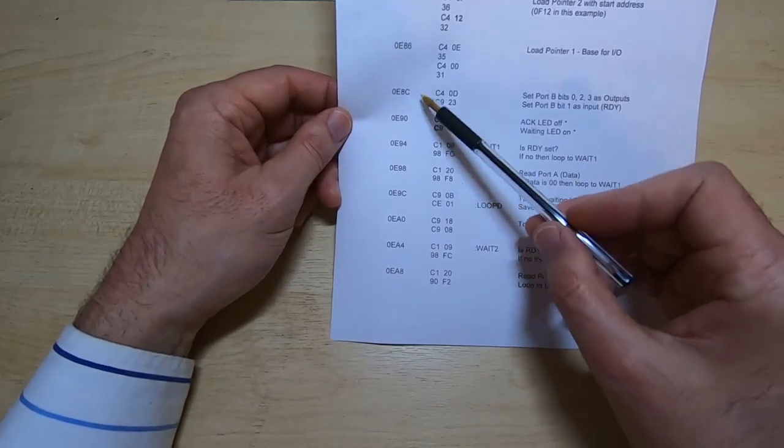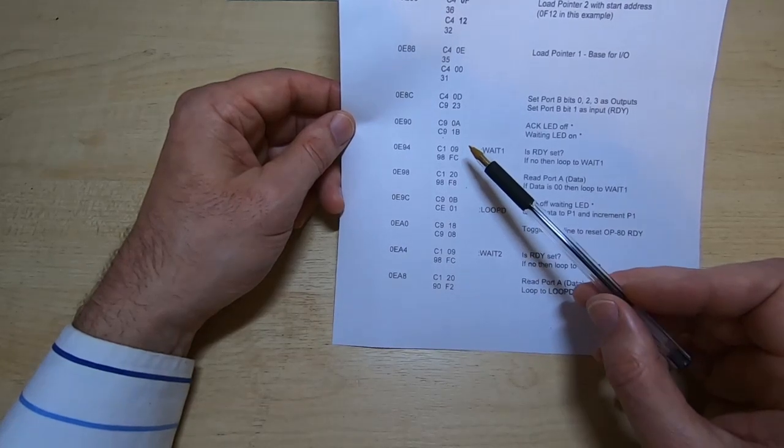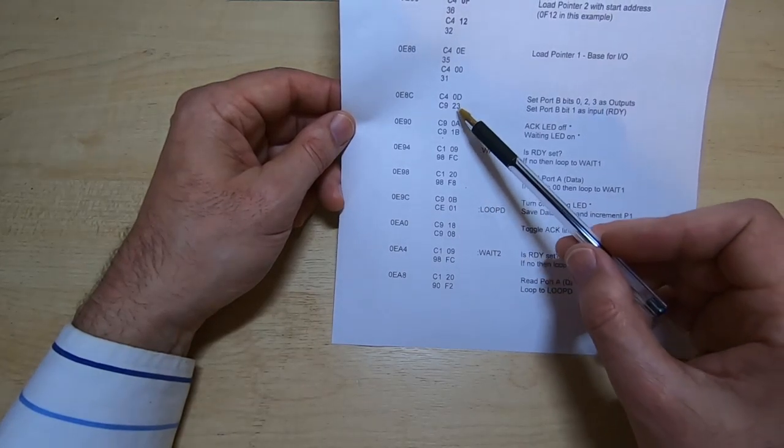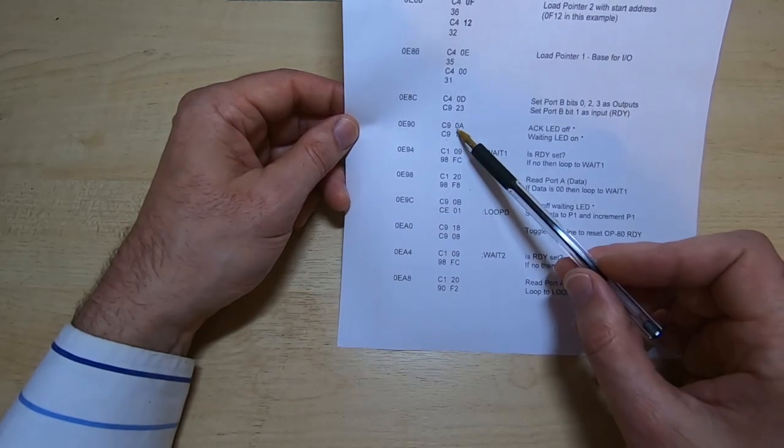So if you want me to explain, by the way, how all this works and what each opcode does, then drop a comment and I'll go through it in more detail, but otherwise I'll just skip through and say what each block of instructions is doing.